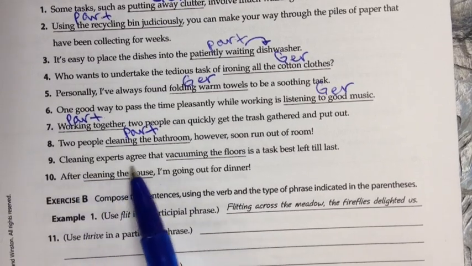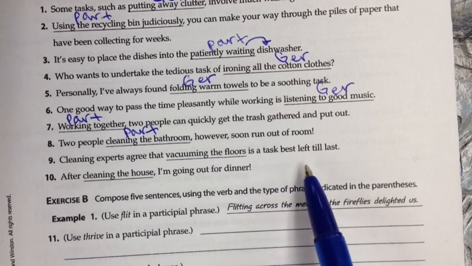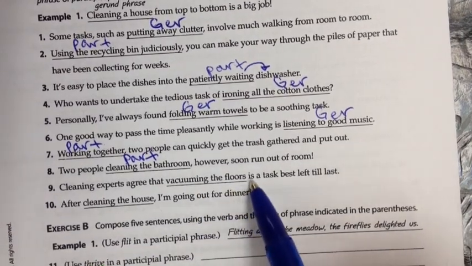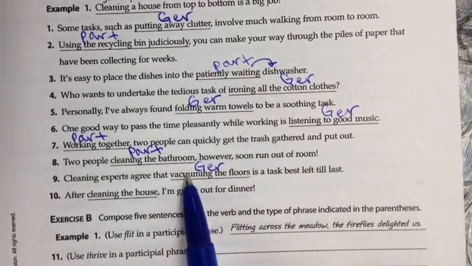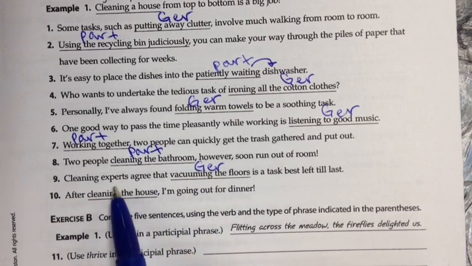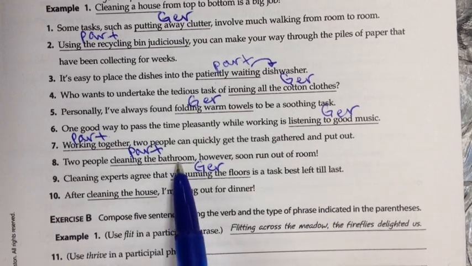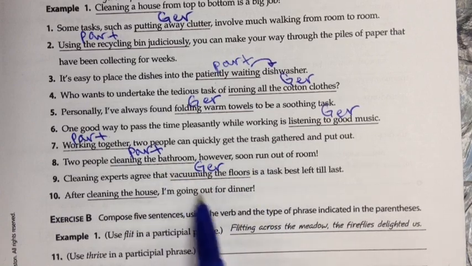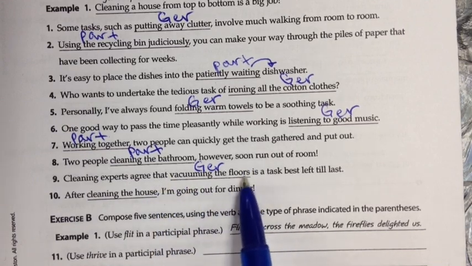Number 9. Cleaning experts agree that vacuuming the floors is a task best left till last. Here, vacuuming the floors is the subject of the verb is, so it's performing a gerund function. And this is kind of tricky here. Technically, I could kind of delete this, maybe. Cleaning experts agree that is a task best left till last. And that kind of works, but I would say that vacuuming the floors is pretty essential information. This is actually part of a longer clause here that begins with the word that, but vacuuming the floors here is a gerund. It is the subject of the verb is.